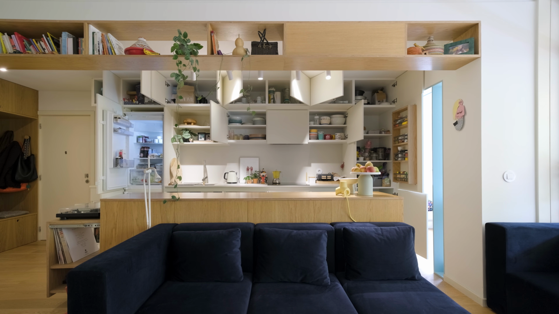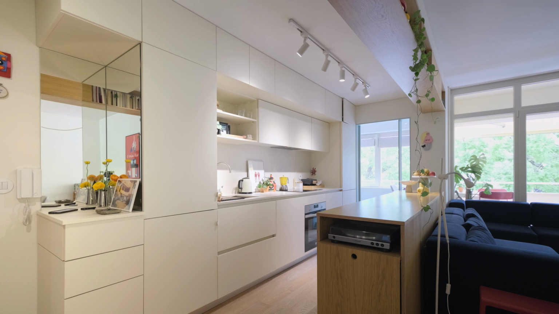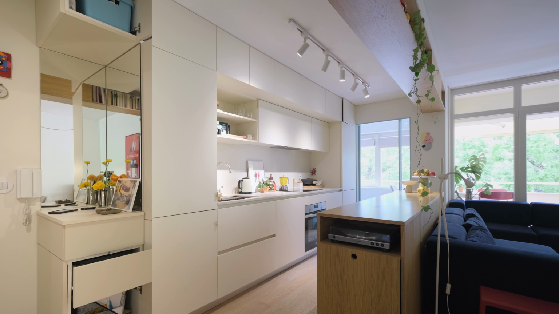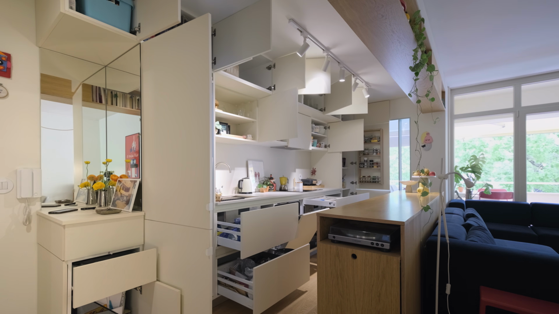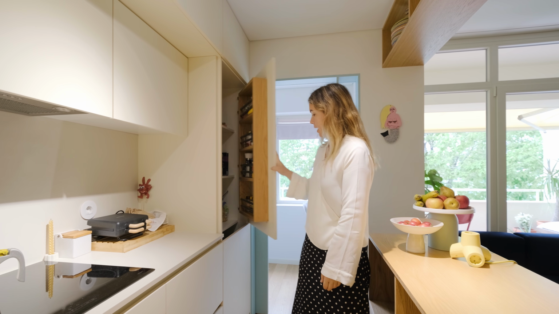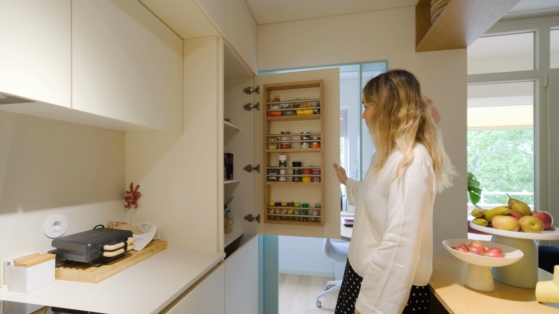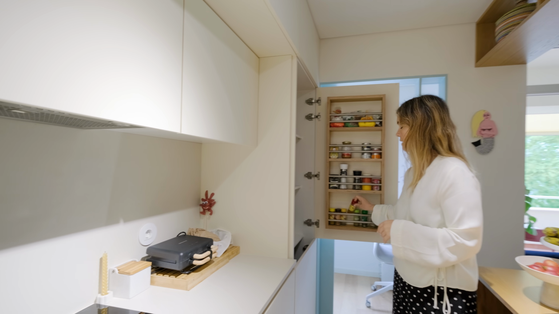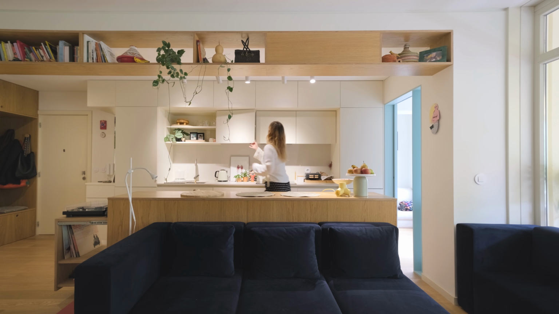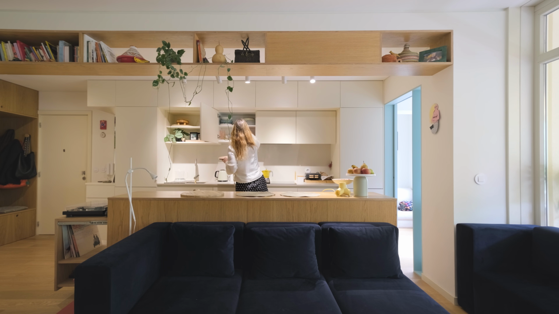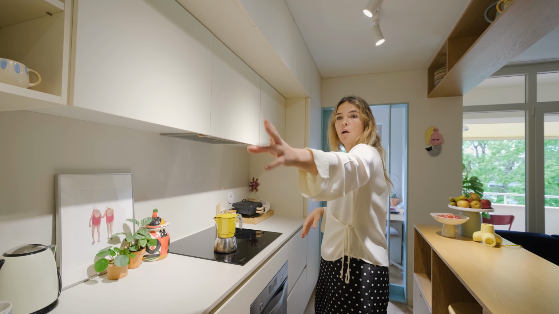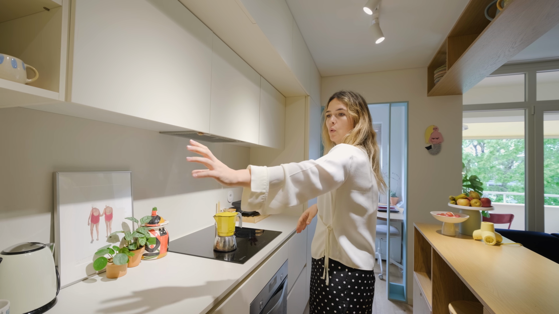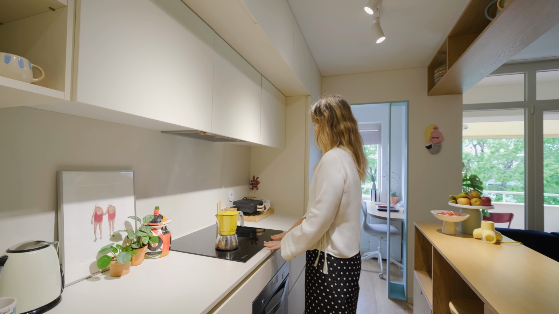The main part of the kitchen has everything we need. I added storage all the way up to the ceiling to make the most of the available space. I designed this pantry. It has a dry fridge. It's very useful because when I'm cooking, I can just pick spices from here. I designed it this way because it's more important for me to have the fridge near the sink, so I can pick some vegetables, wash them, prepare them, and cook.